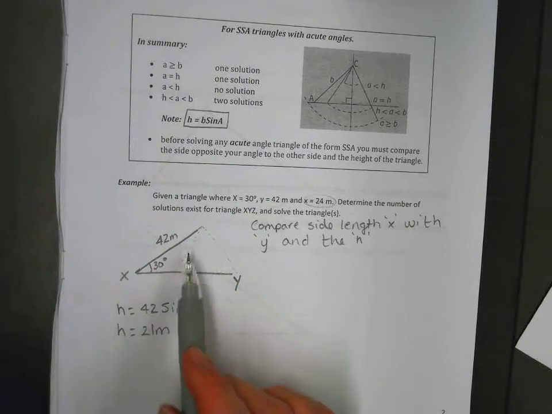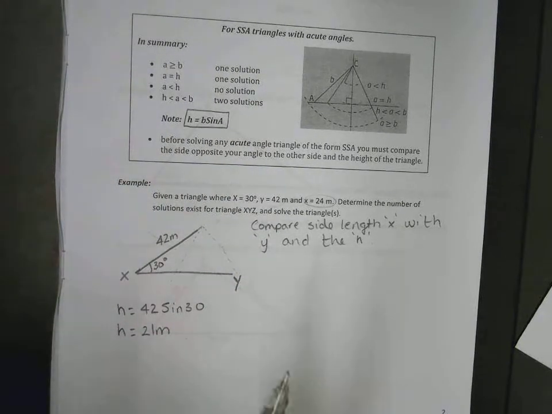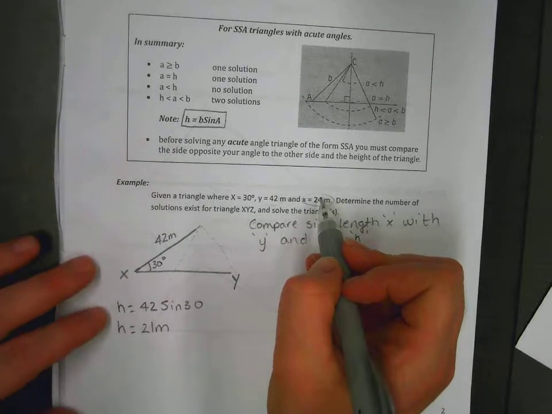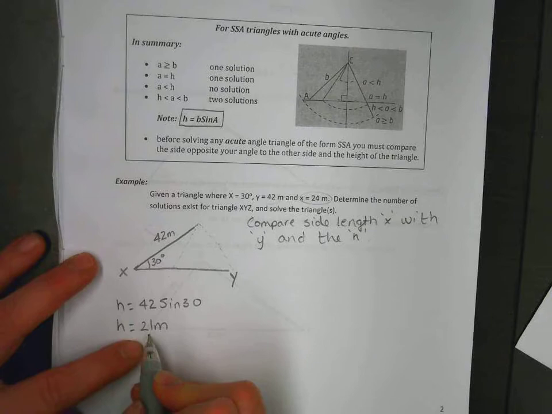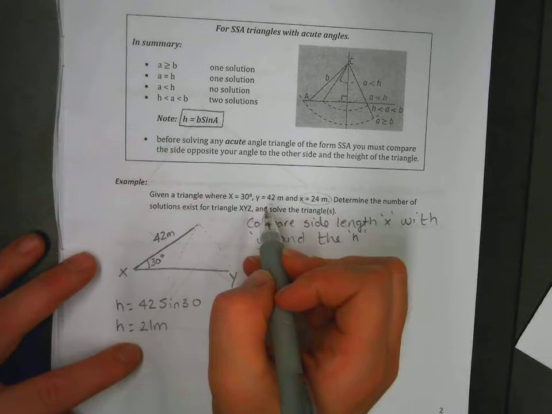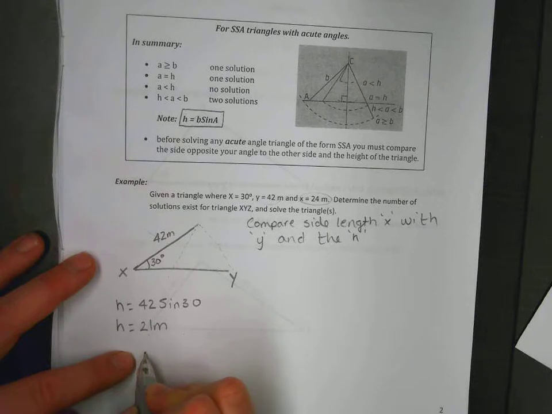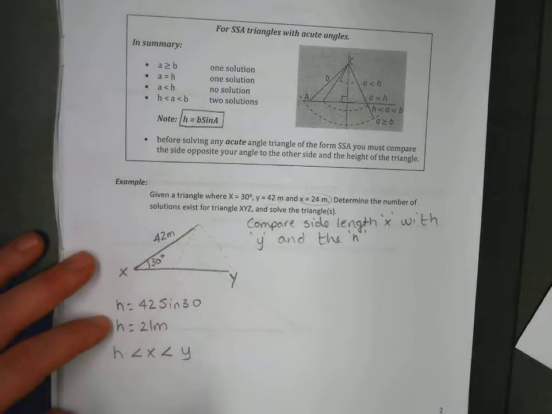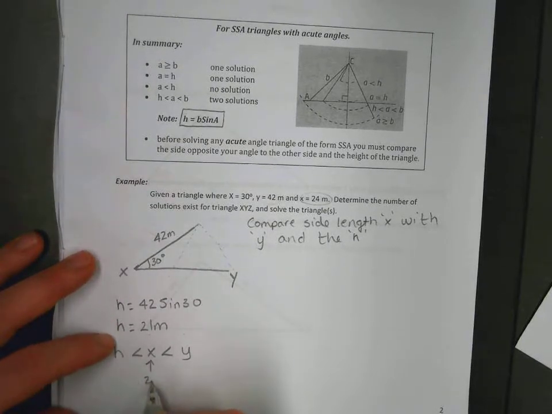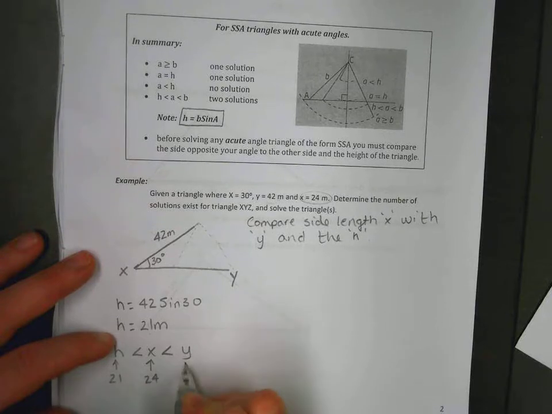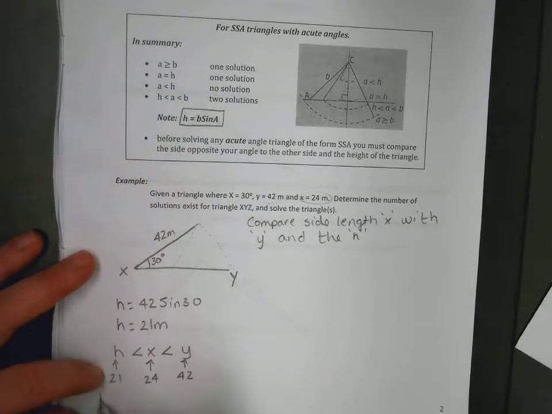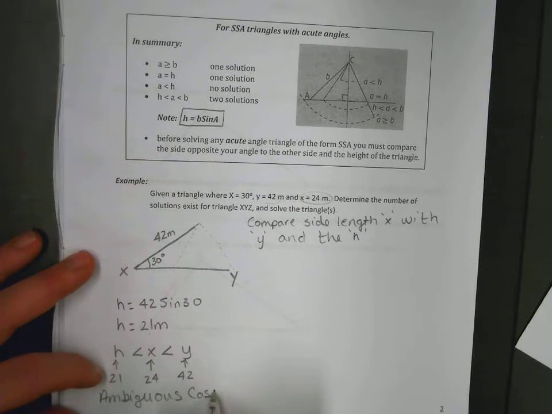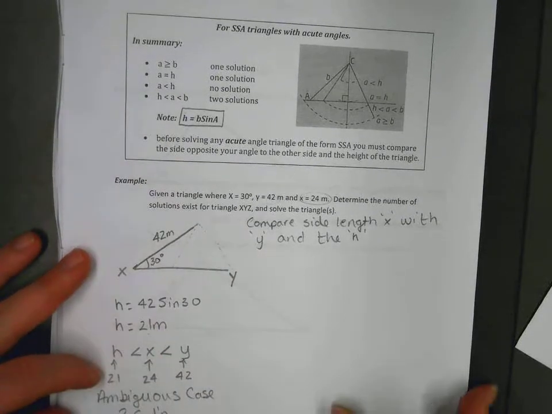So in order for this to be an ambiguous case, which means two solutions, this length X would have to be larger than the height, but smaller than the other length. So 24 has to be larger than the height, but smaller than Y. And in this case it is. X is 24, my height was 21, and my length is 42. So this is the ambiguous case, which means I'm going to get two solutions. Two solutions means I'm literally drawing two different triangles.